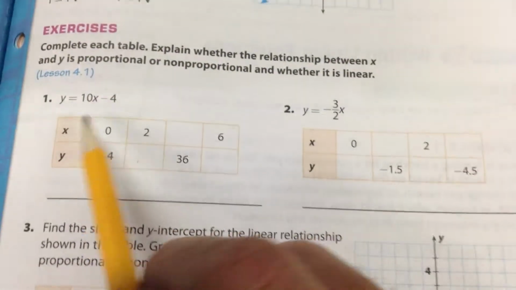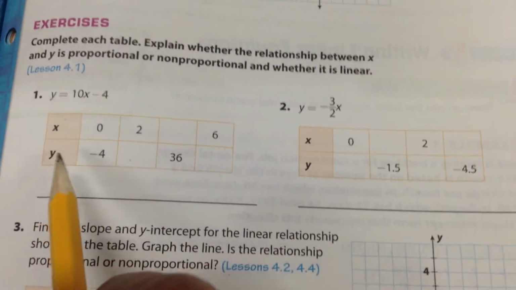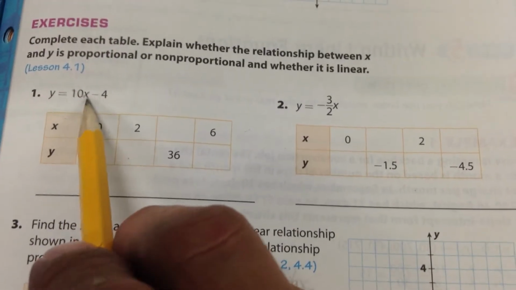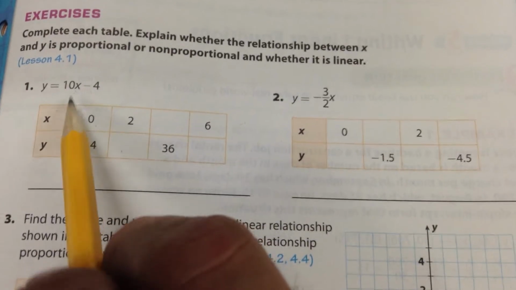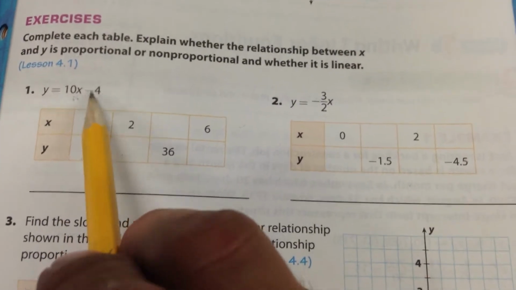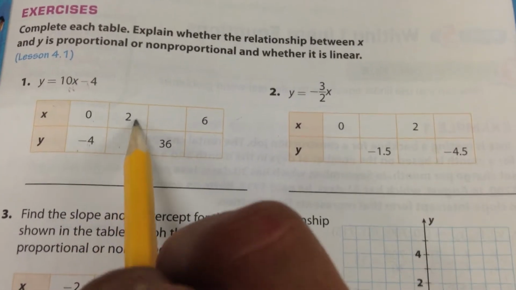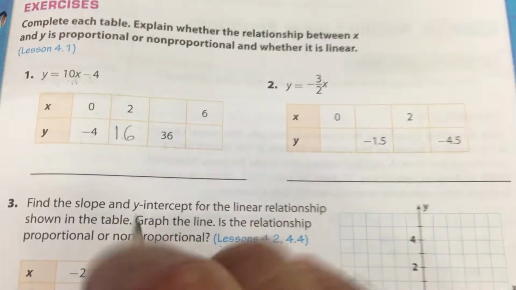Okay, these are examples, so I'm going to come down here to this one here. If I had to do this, again, these are my x values, these are my y's. So I'm taking the x value, I'm putting it in here and then solving out the rest. So they did 10 times 0, which is 0, minus 4 is negative 4. Now I put a 2 here.